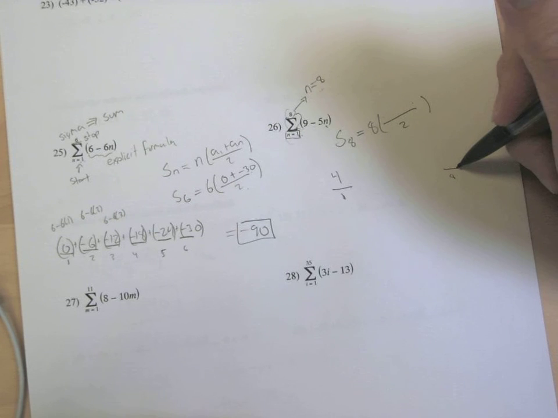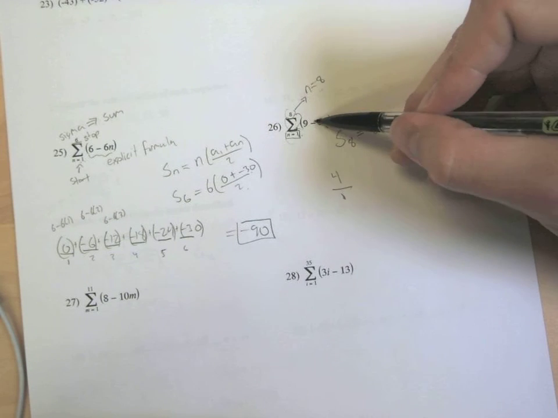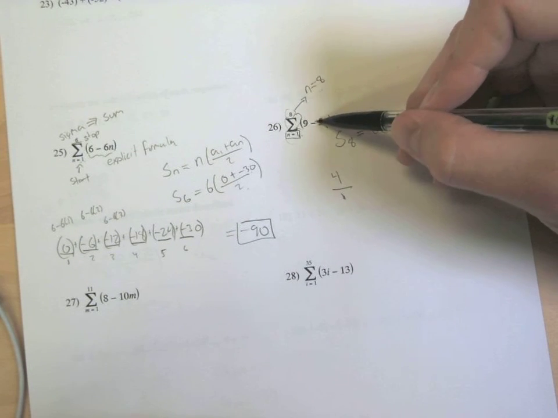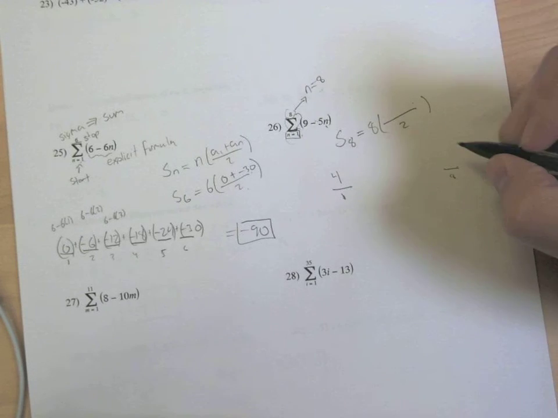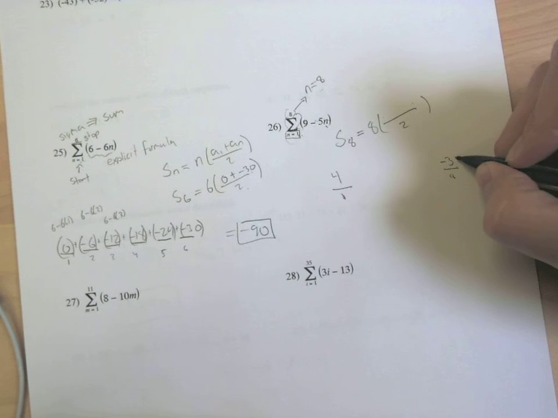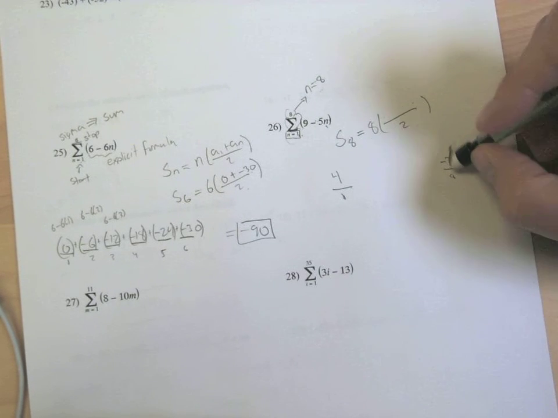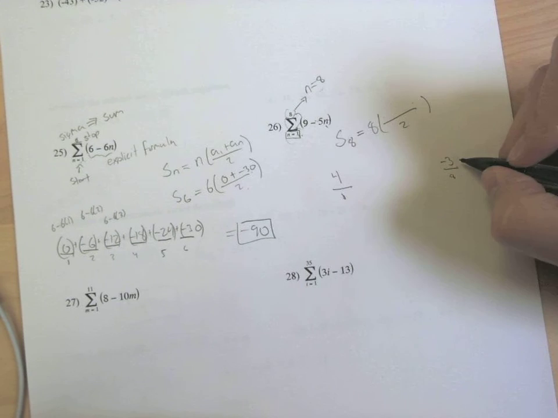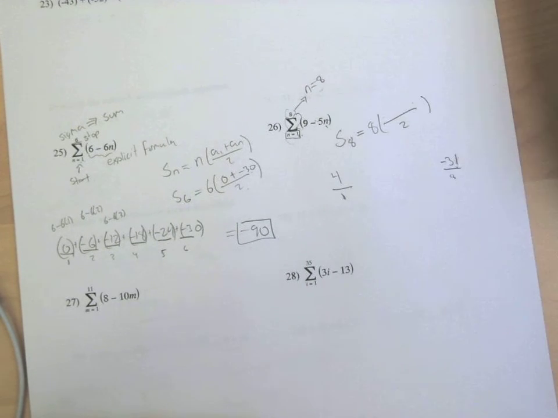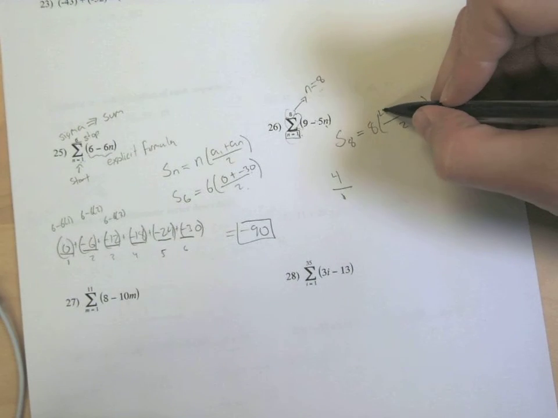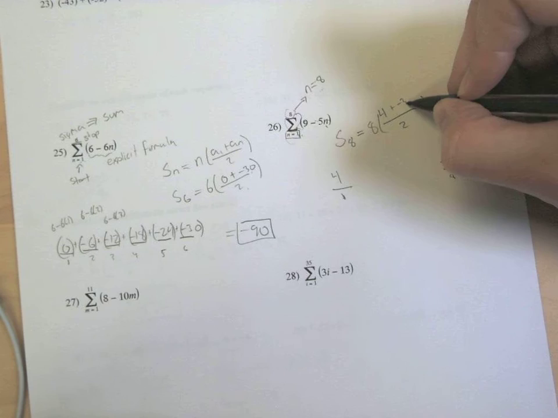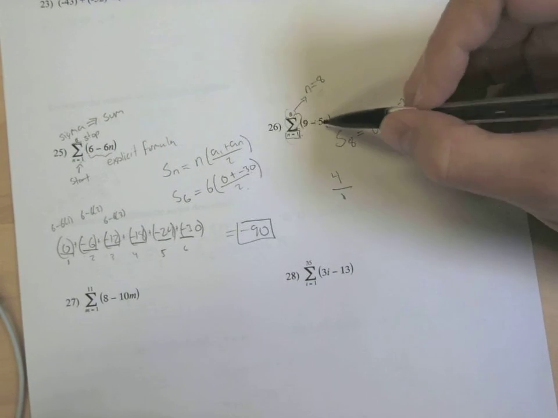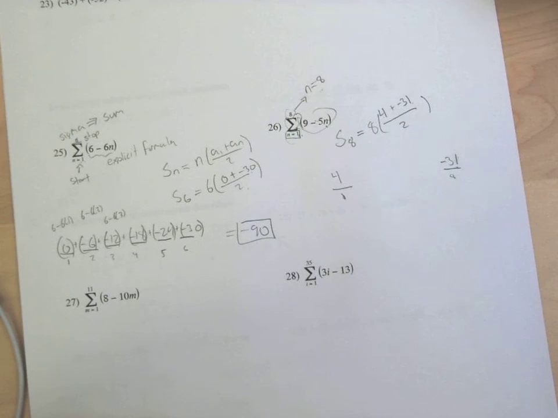Okay, for the 8th term, it's going to be 9 minus 5 times 8, or 9 minus 40. Okay, 9 minus 40 would be negative 39. Sorry, negative 31. Okay, and that's that term. So the first term is 4. The last term is negative 31. We're just using this formula to figure out what our first term and our last term is.